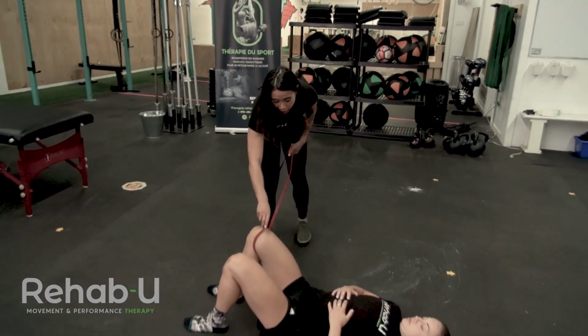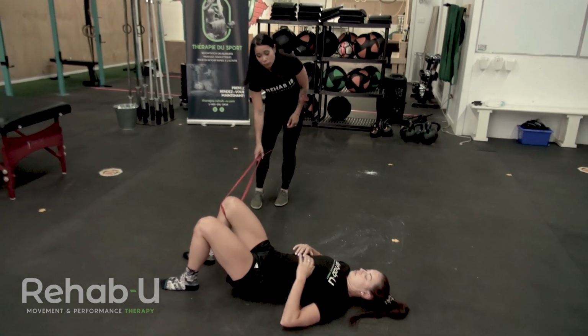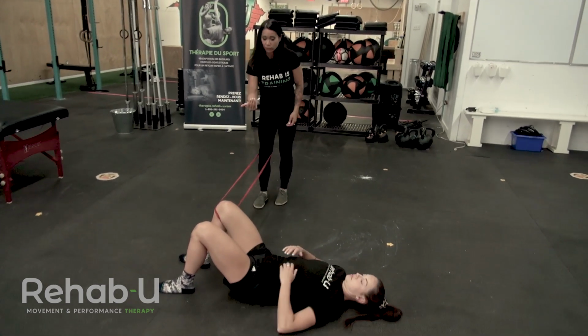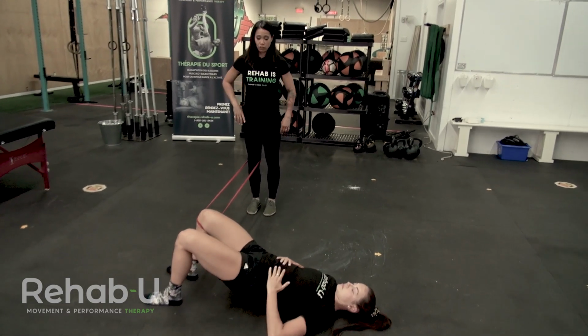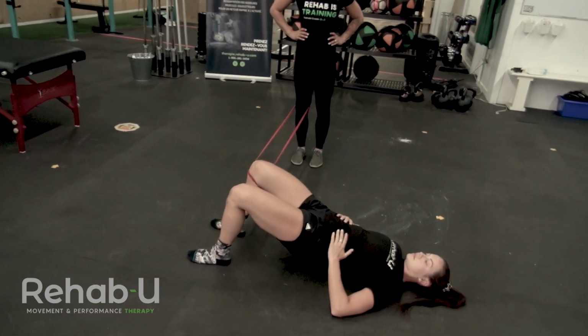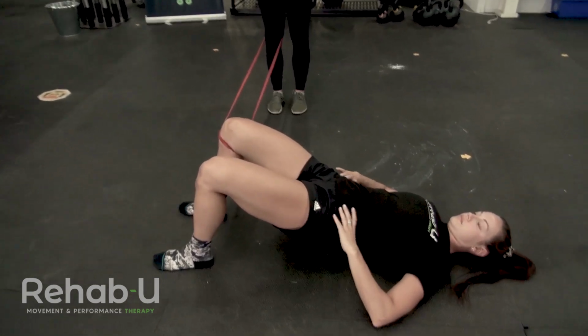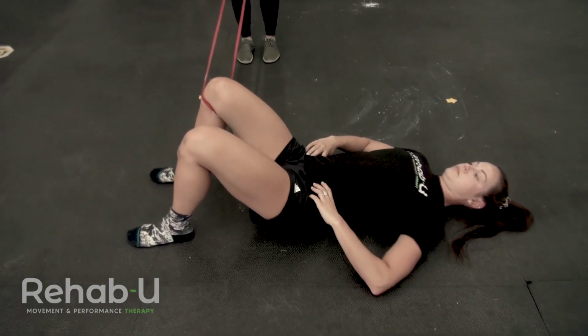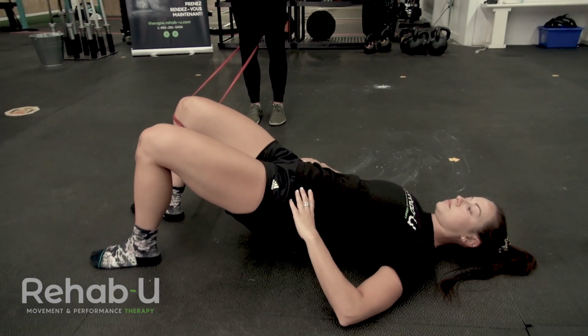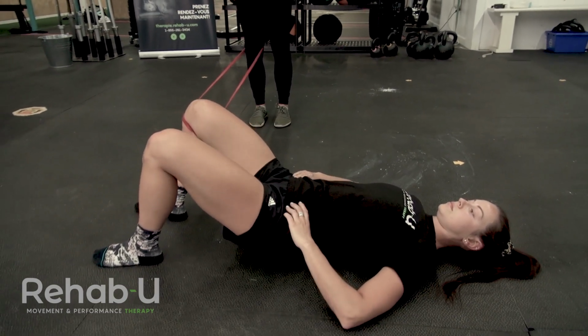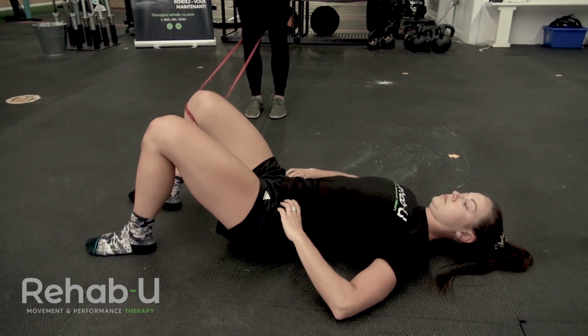So pulling with the band, I pretend I'm the squat rack, so I'm actually pulling her into hip abduction and she's doing a hip bridge and resisting that abduction force from the band. Okay, so working on the adductors and hip extensors, always focused on maintaining that neutral pelvis.